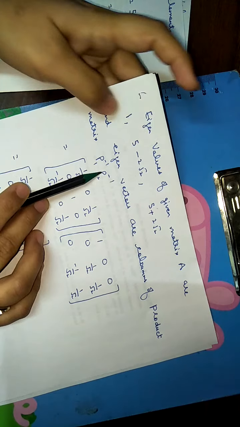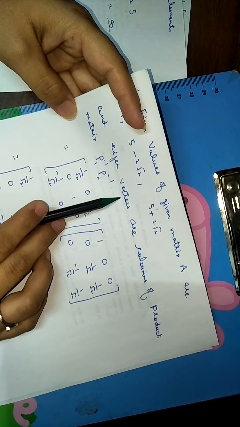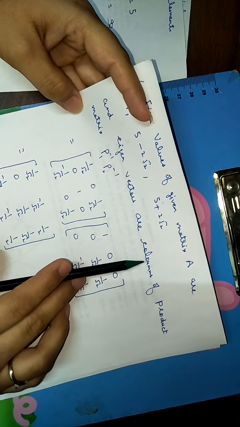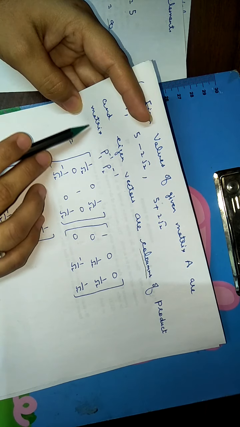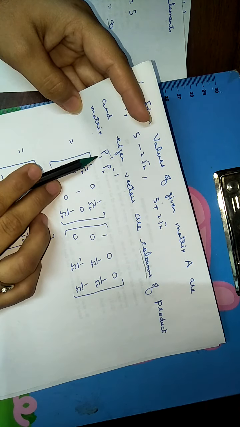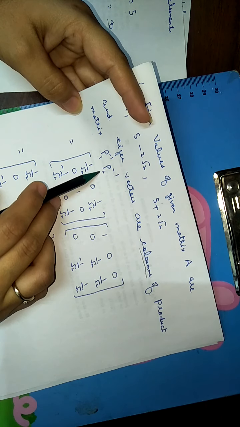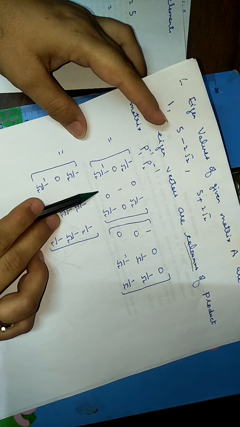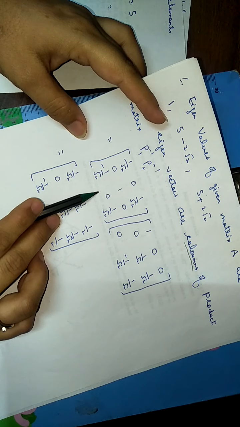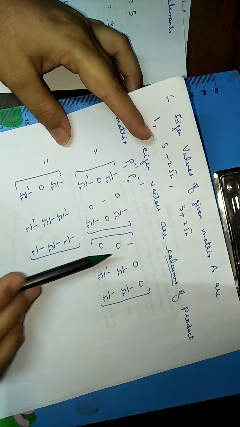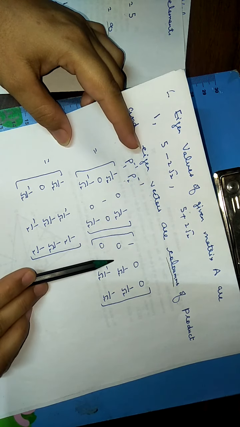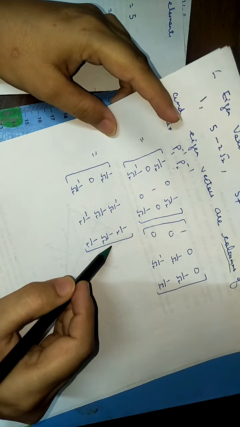So next we find the eigenvectors, and the eigenvectors are the columns of the product of the matrices P1 inverse and P2 inverse. So here we substitute the value of P1 inverse and the value of P2 inverse. So next we multiply these two matrices. So in this way we get this matrix.